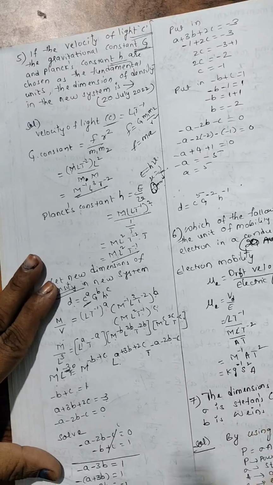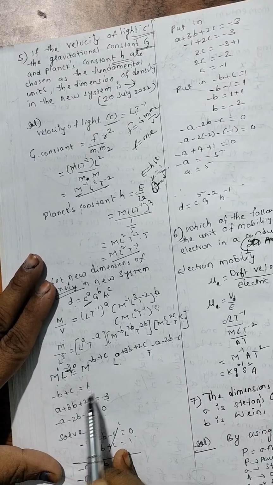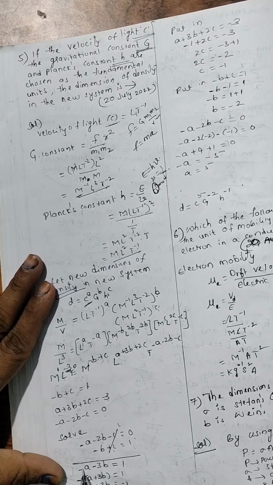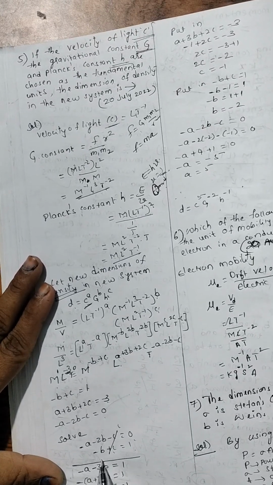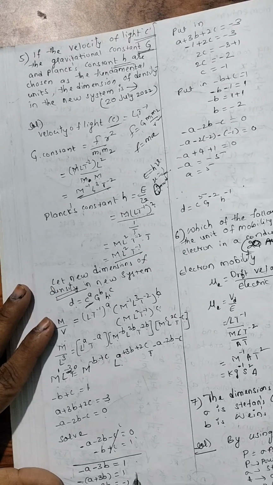Now solve this. First I took minus A minus 2B minus C equal to 0 and minus B plus C equal to 1. Adding them, C cancels, and we get minus A minus 3B equal to 1. Taking minus common, A plus 3B is equal to minus 1.